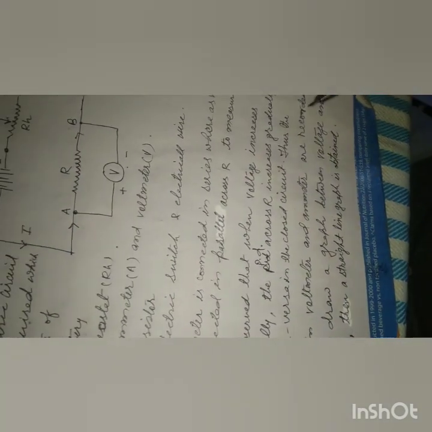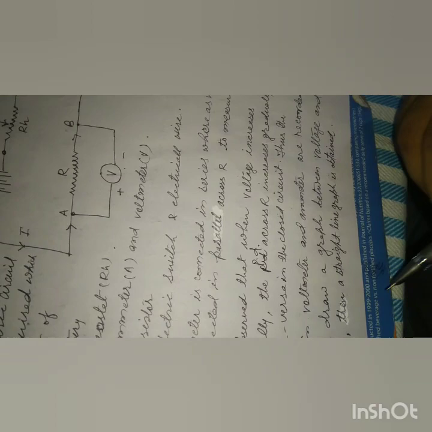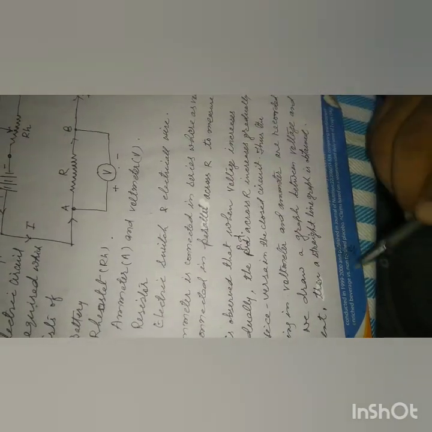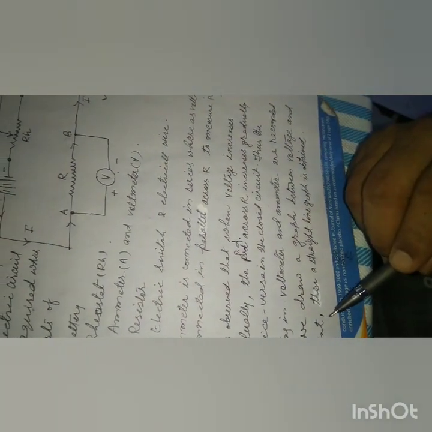So what we observe: if current increases, voltage increases; if voltage increases, current increases. Hence, both are directly proportional to each other, V proportional to I.